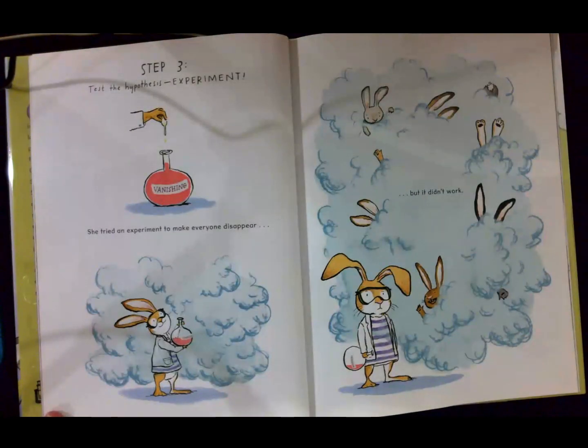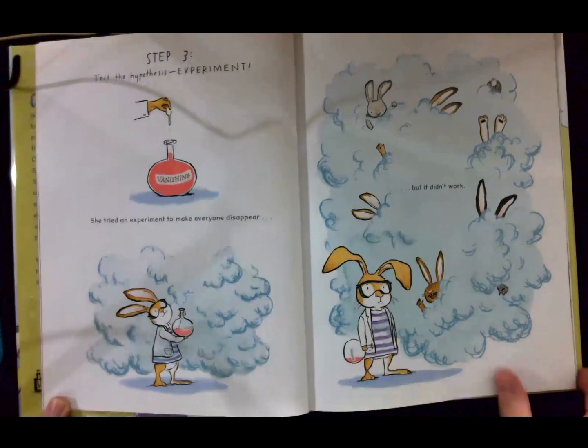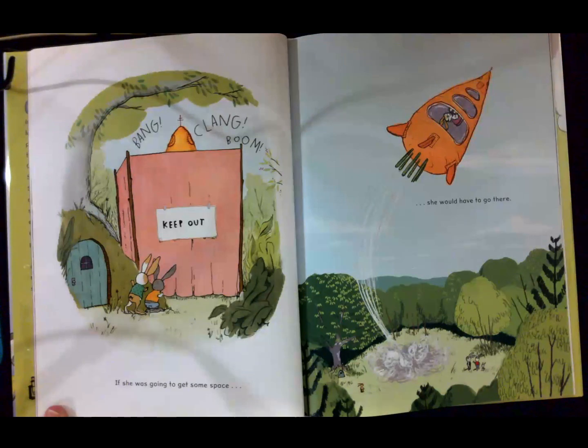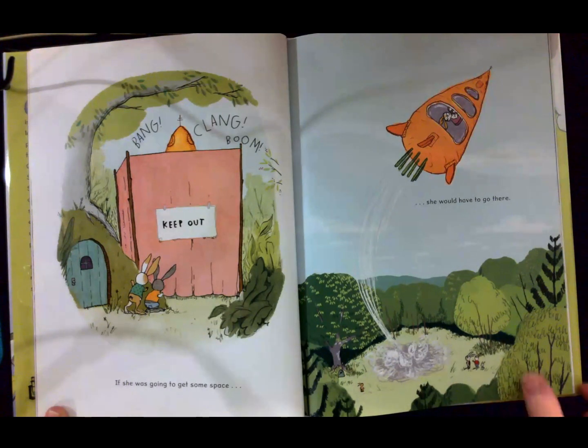Step 3. Test the hypothesis. Experiment. She tried an experiment to make everyone disappear, but it didn't work. She tried another experiment to make herself disappear, but that didn't work either. If she was going to get some space, she would have to go there.